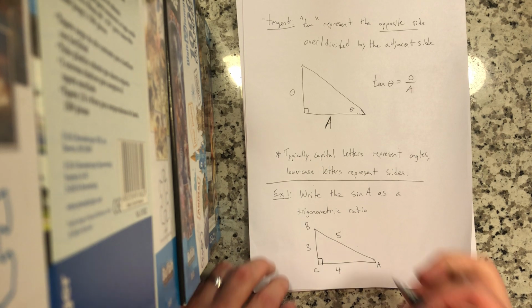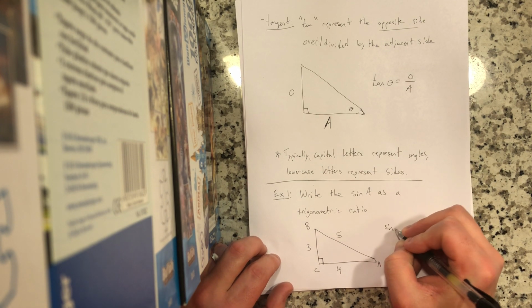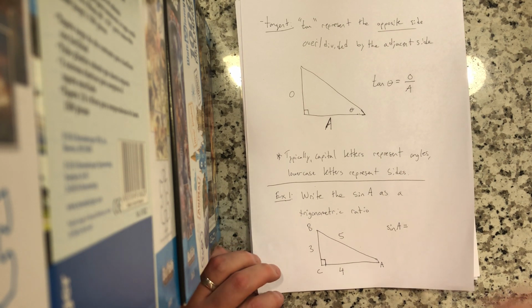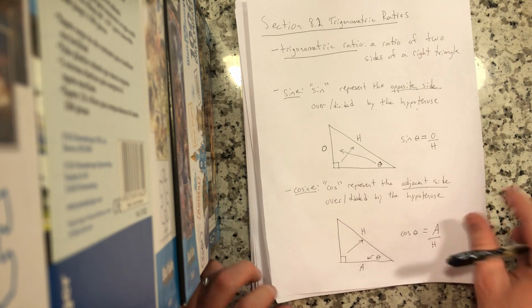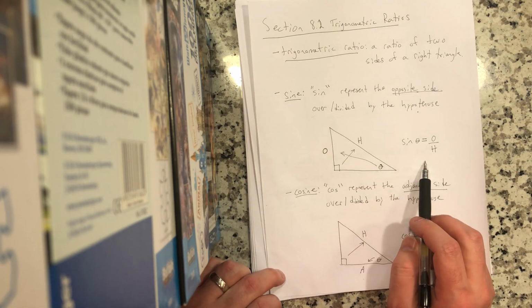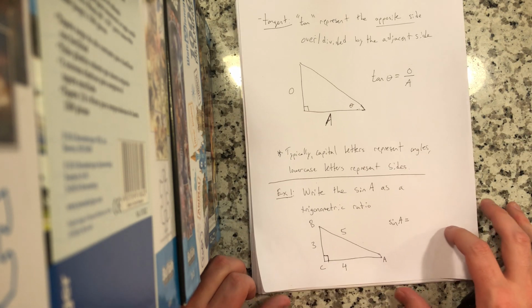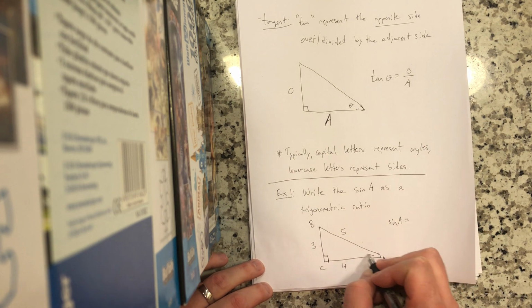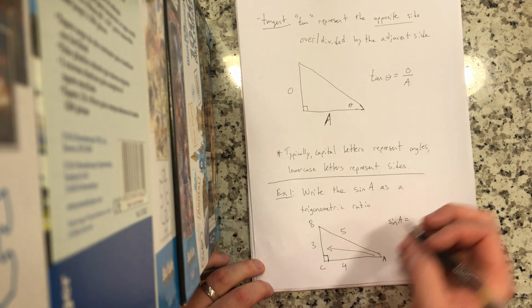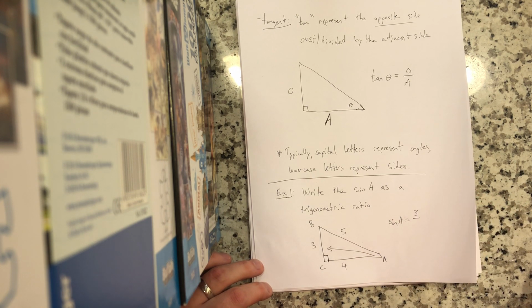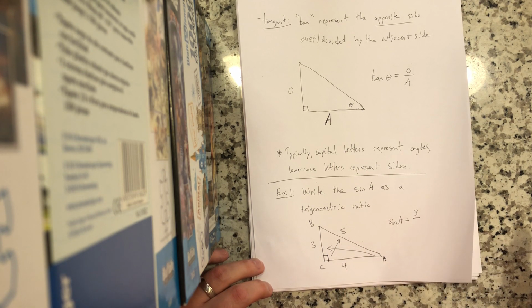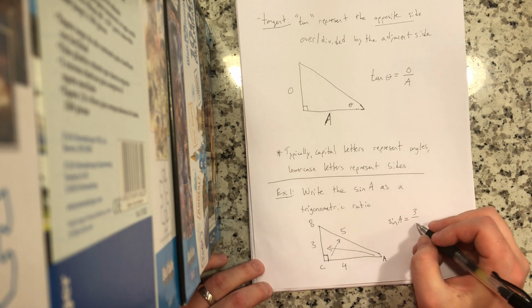And we want to write the sine of A. So the sine of A here is going to be, as a reminder, if we go back to the other paper, the sine is going to represent the opposite side over the hypotenuse. So if we look back at this paper here, we're considering A. So opposite of A, or across from A, is going to be 3. So we're first going to have 3, and then over the hypotenuse, which is across from or opposite of the right angle. So that's going to be 5.